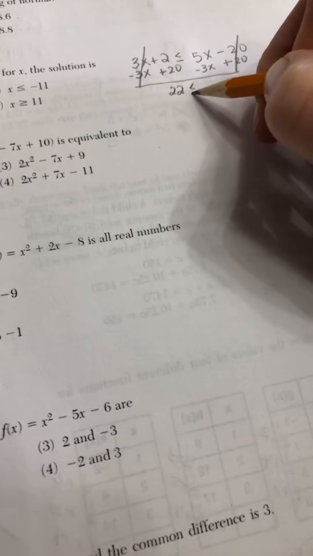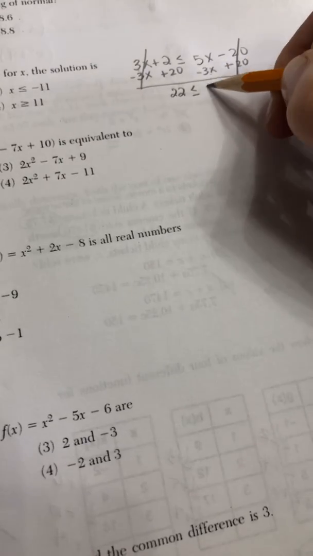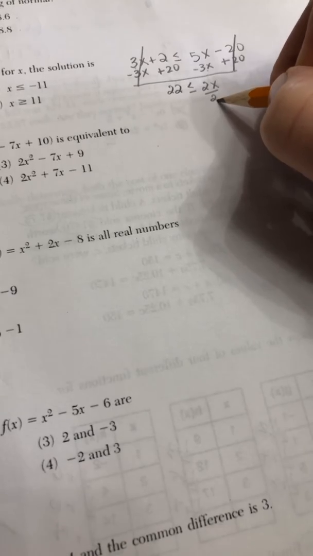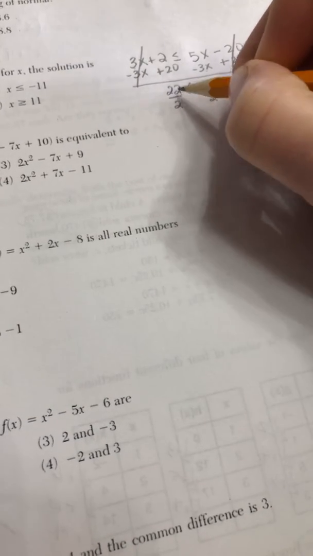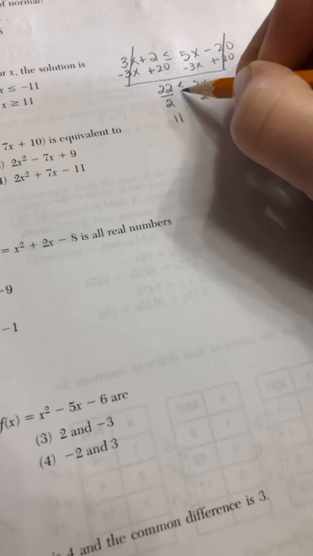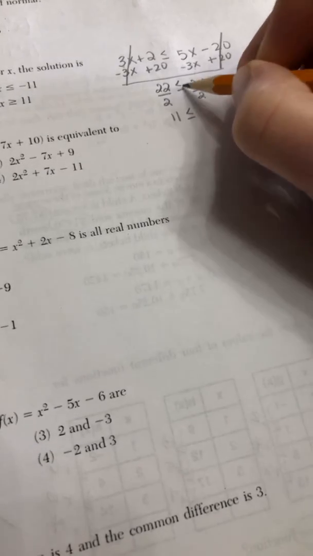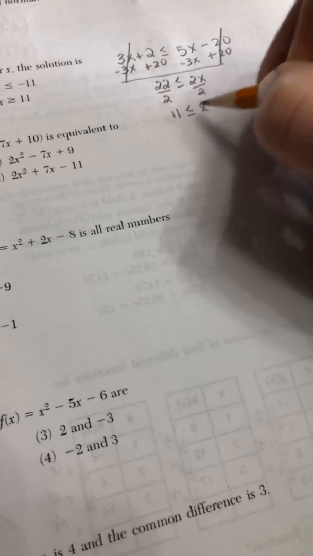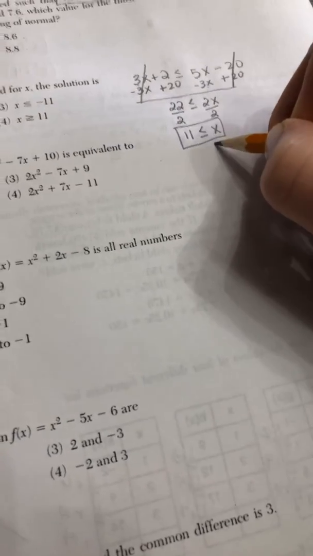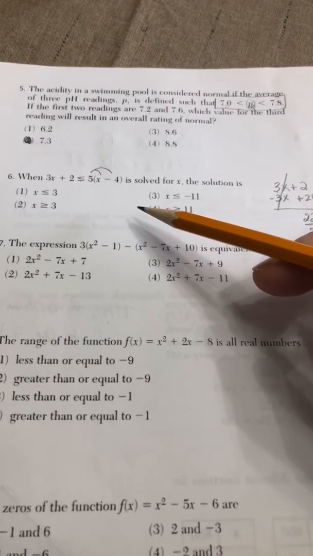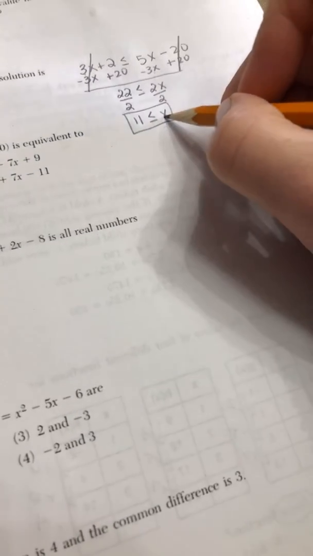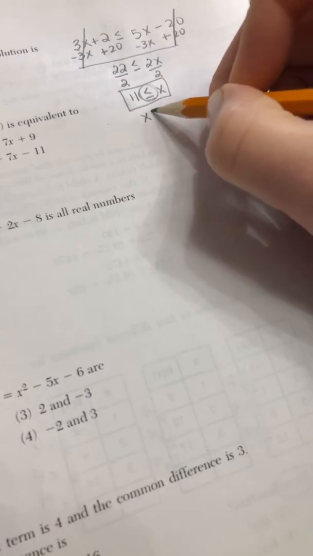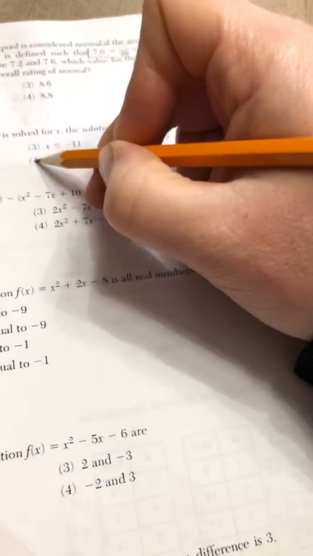This symbol comes straight down. 5x take away 3x is 2x. And then I want to solve for x, so I'm going to divide by the 2, divide by the 2. 22 divided by 2 is 11. Symbol comes straight down. You only flip this guy, guys, if you're dividing by a negative, and I did not. Here is your answer. Now notice that technically x is not over here, all right? So if I switch and I put the x here and the 11 here, I have to switch the sign as well. So the answer is 4.